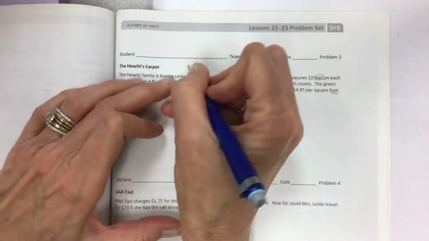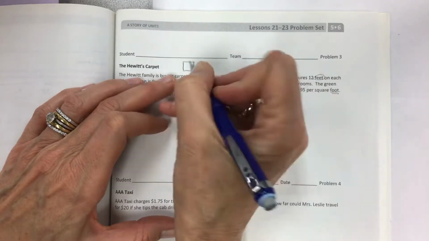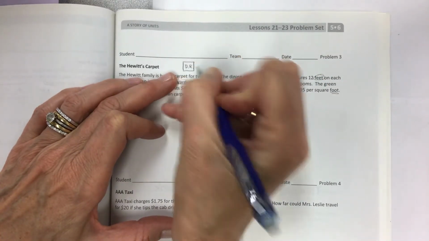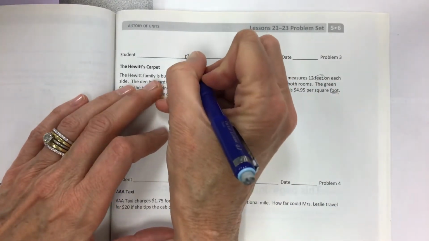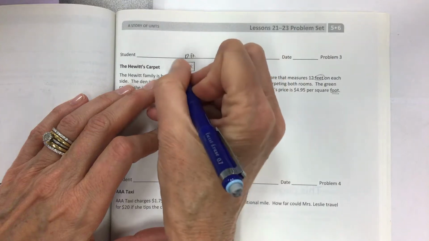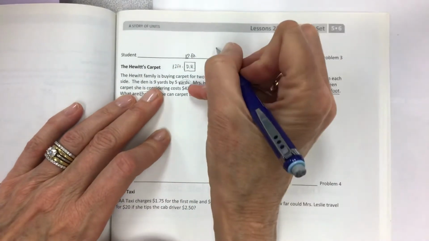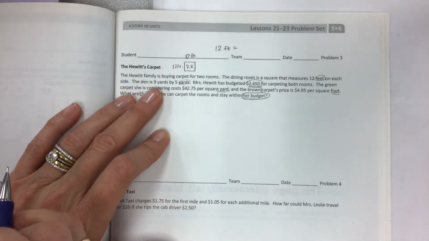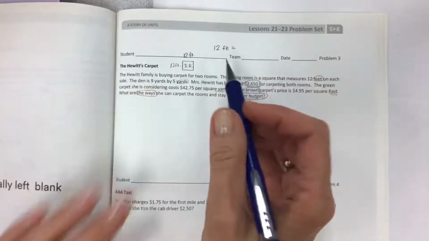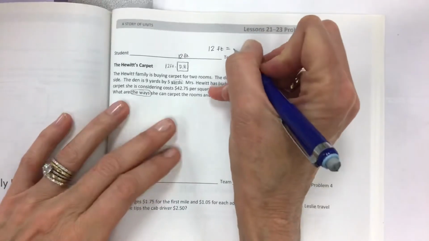Dining room is a square. Okay, so make a square. This is the DR. And it measures 12 feet on each side. 12 feet, 12 feet. Okay, now I'd also like to have my 12 feet in yards. So how many feet are in a yard? 3 feet. So if I have 12 divided by 3, then that will give me 4 yards.